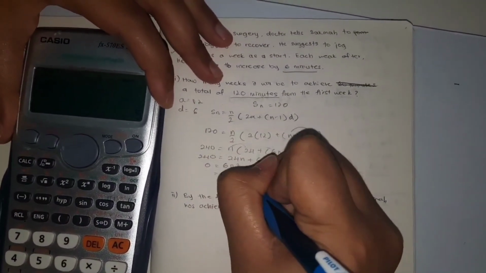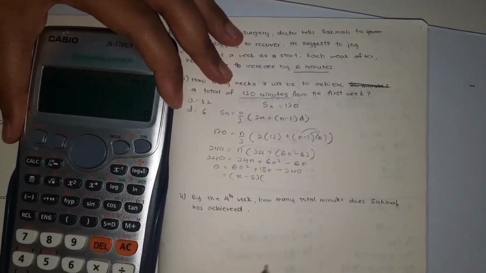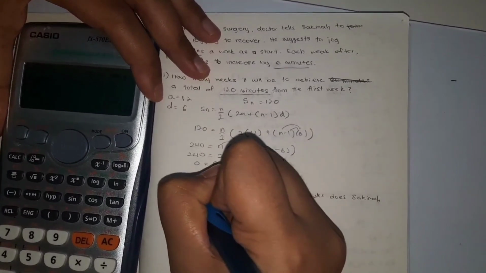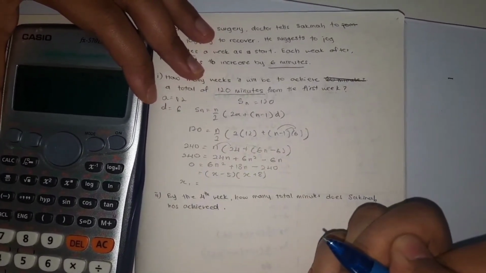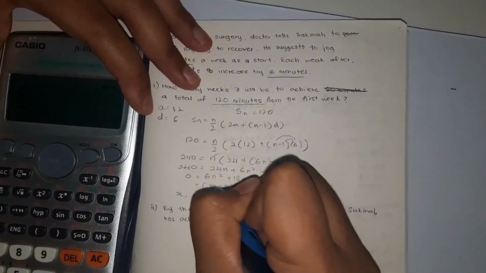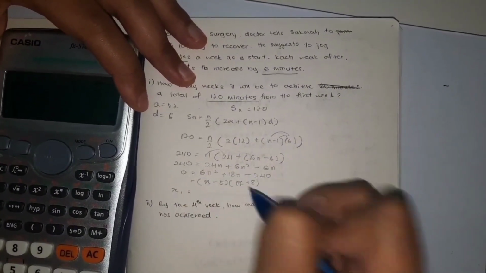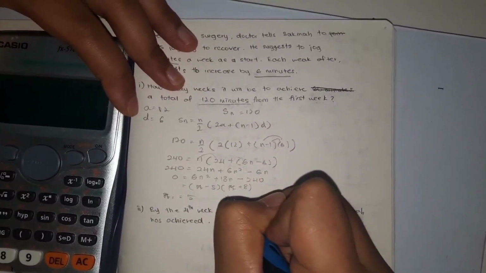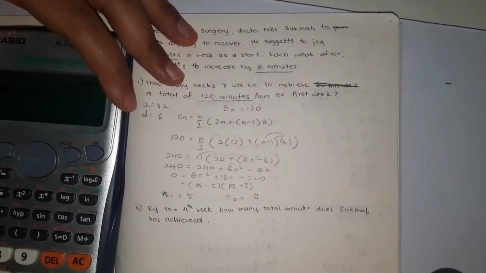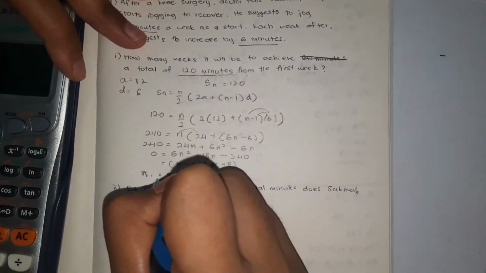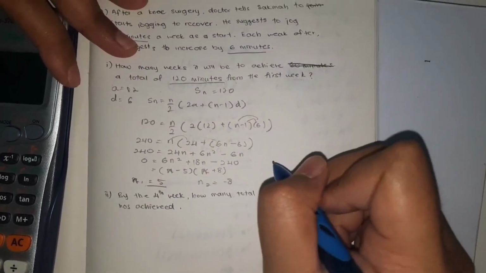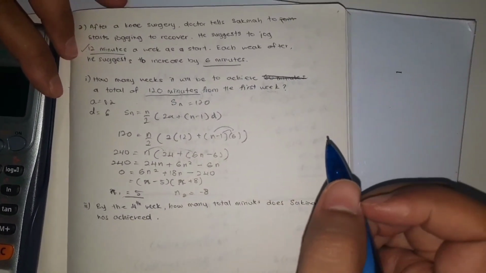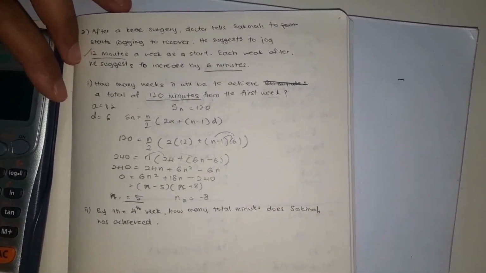Therefore, the first n is n equals 5, and the second one is n equals minus 8. The time cannot be negative, so the answer is 5. At the 5th week, Sakina has jogged a total of 120 minutes.